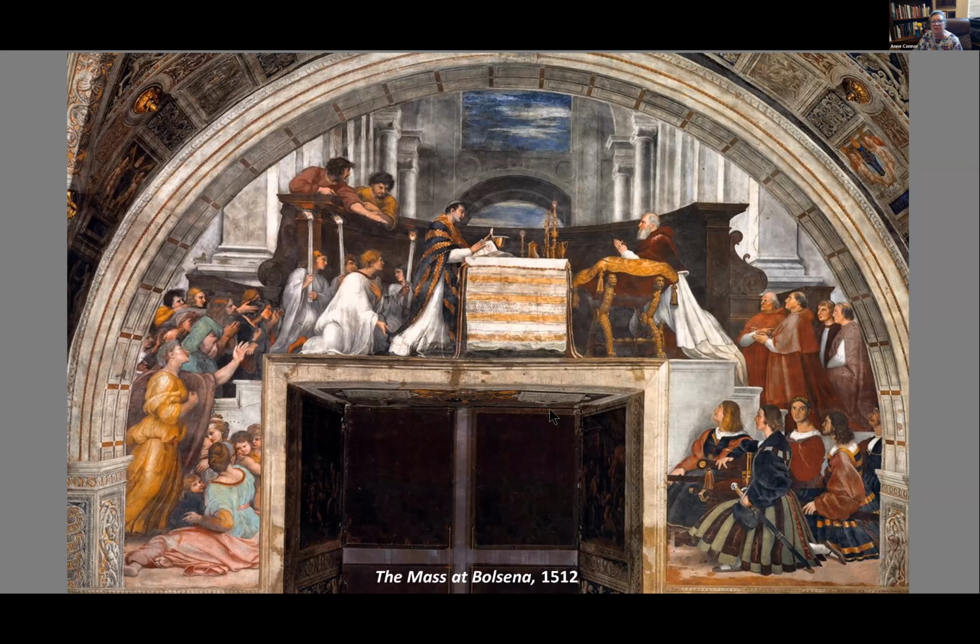So this shows, again, we have the Pope kneeling in front and having that doubting priest on the other side. And of course, contemporary figures attending that miracle.